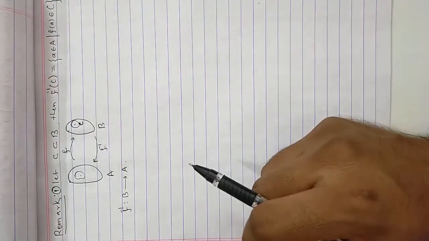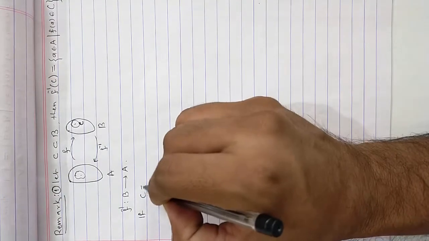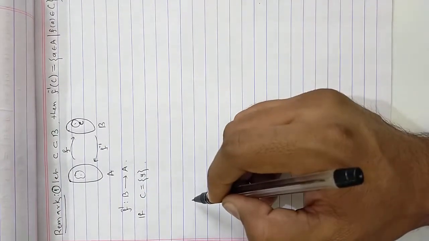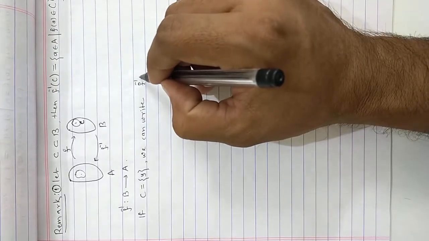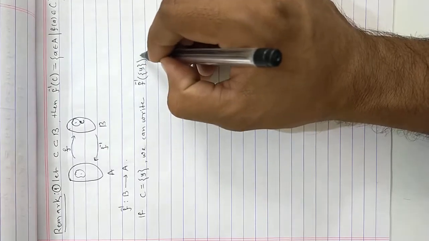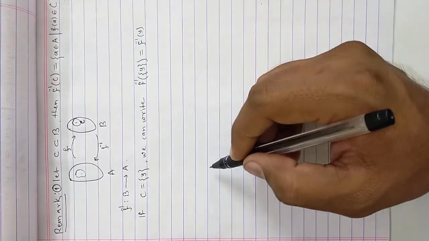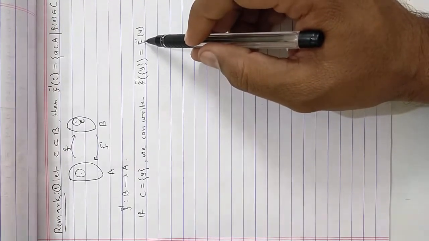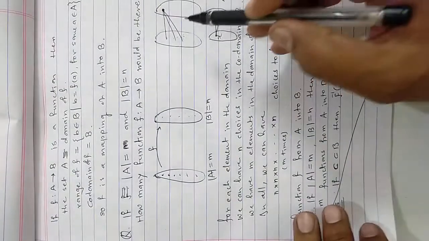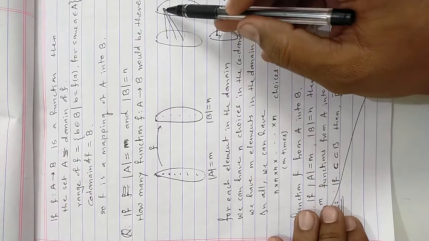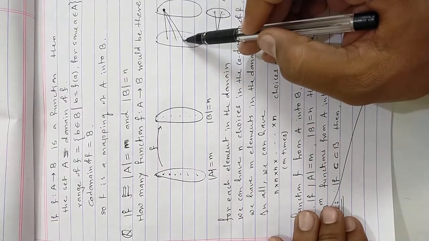So what happens if C is a set with a single element? If set C has only a single element, we can write the inverse image of the singleton {y} as the inverse image of y. We cannot guarantee that if f is a function, the inverse image of a single element y will be a single element, right? Because what we have seen here, three elements in the domain are mapping to a single element in the codomain. So definitely the inverse image of this element should have all these three elements, right?